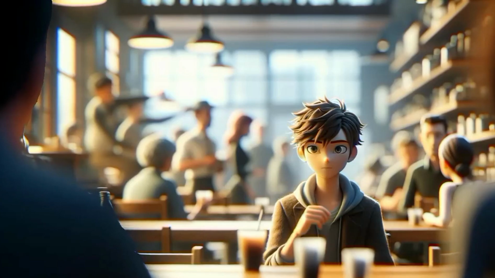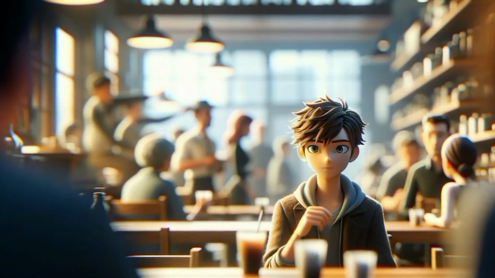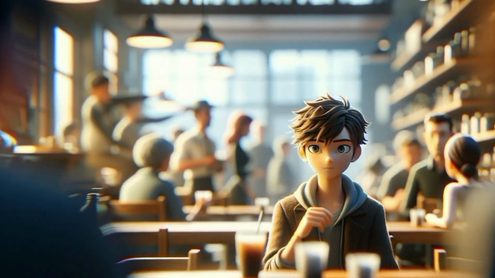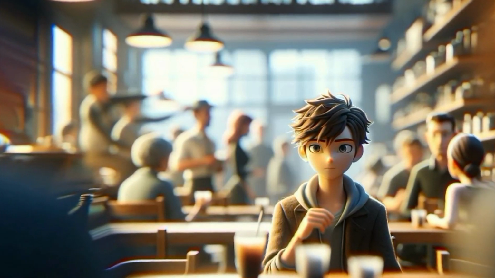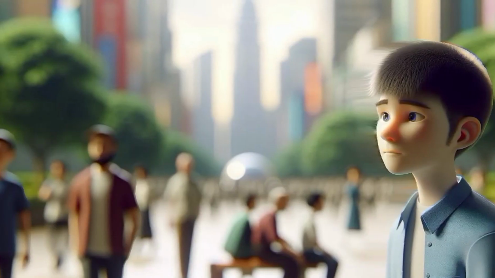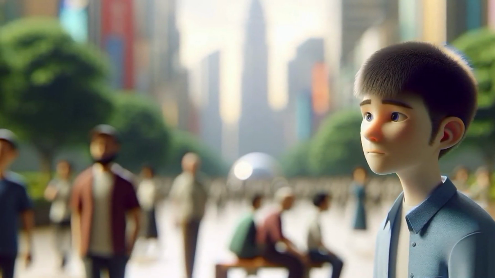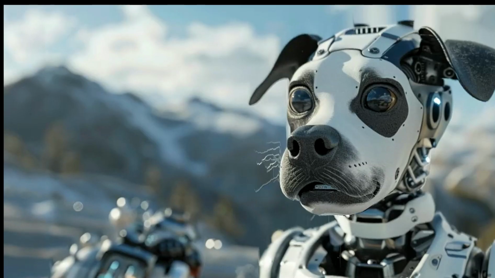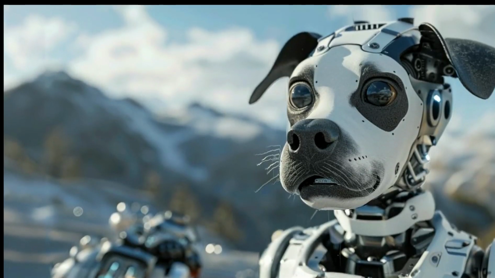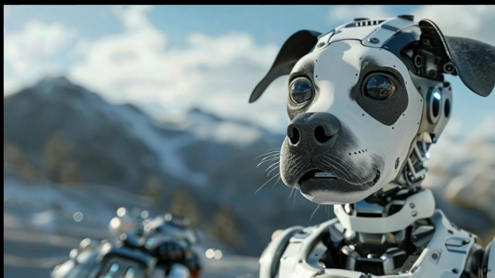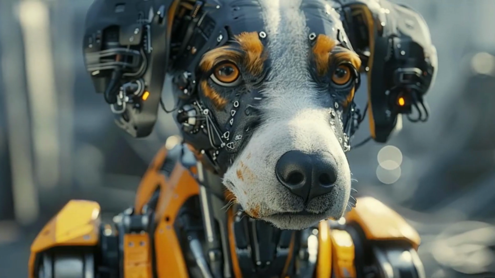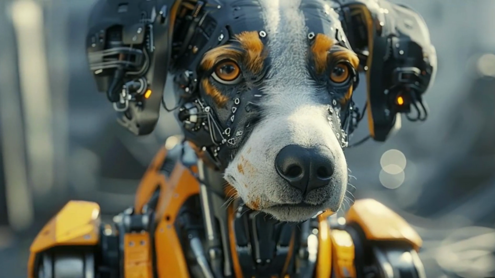Depth of field isn't just a technical concept, it's a powerful storytelling tool in 3D animation. Here's some practical examples where depth of field enhances visual storytelling. In animation, a shallow depth of field can be used to isolate a character from a busy background, focusing the viewer's attention on the character's emotions and actions without distraction.